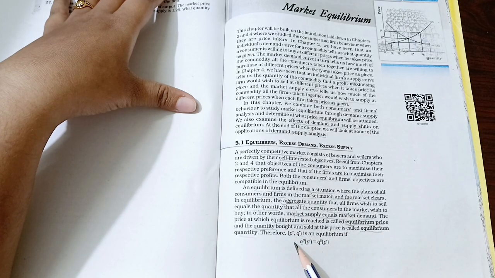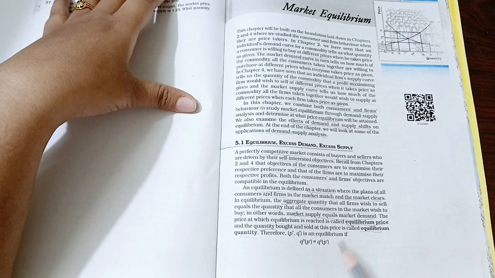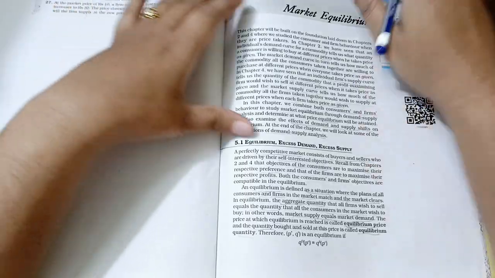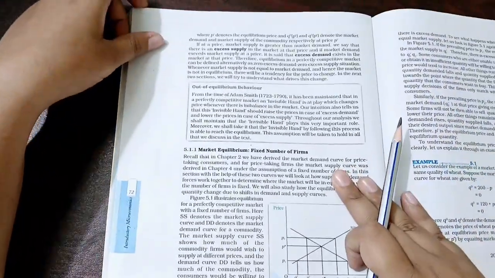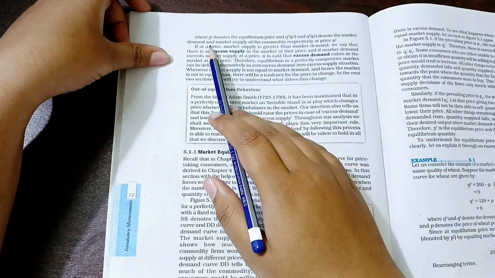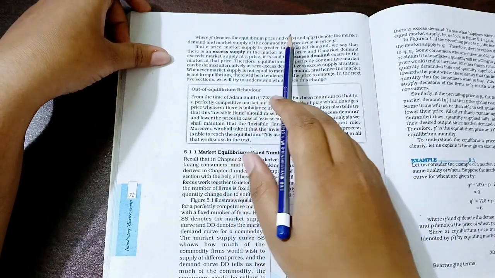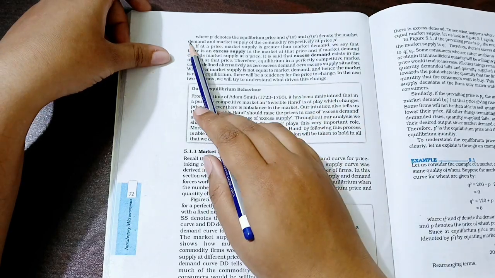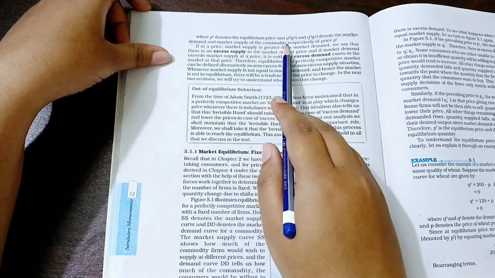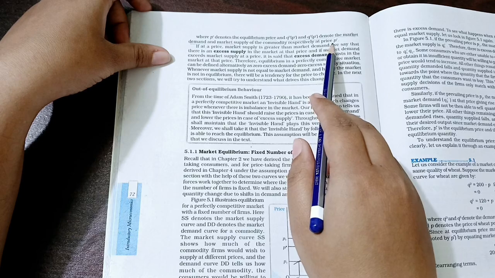Therefore, (P*, Q*) is an equilibrium if QD(P*) equals QS(P*), where P* denotes the equilibrium price and QD(P*) and QS(P*) denote the market demand and market supply of the commodity respectively at price P*.